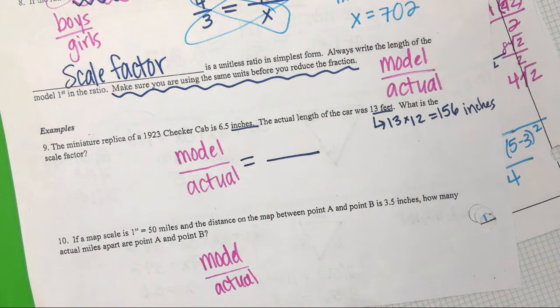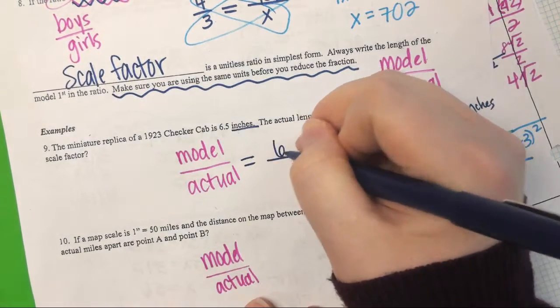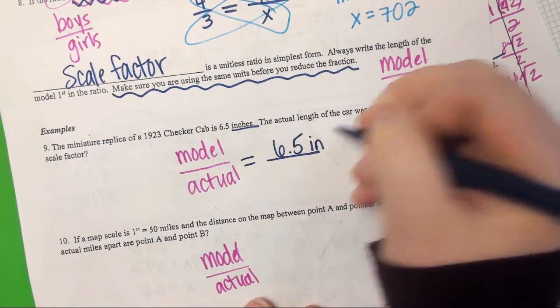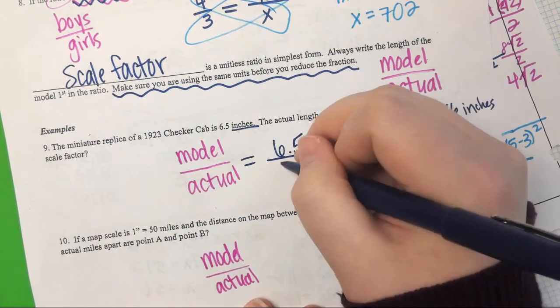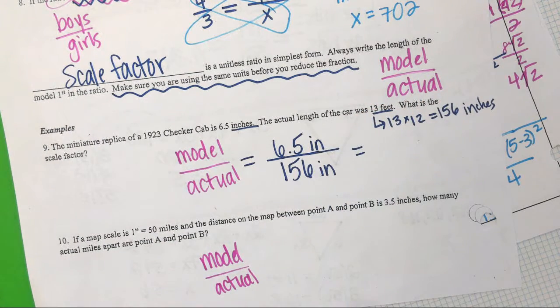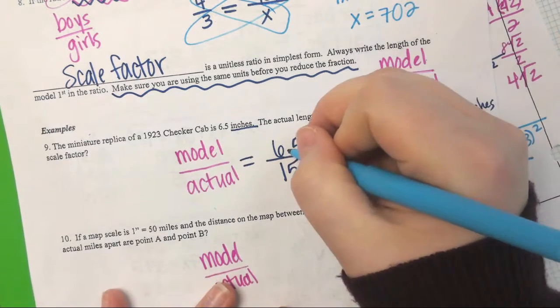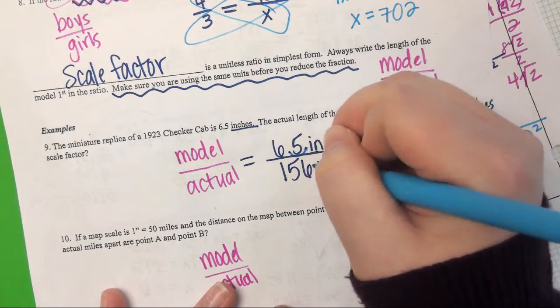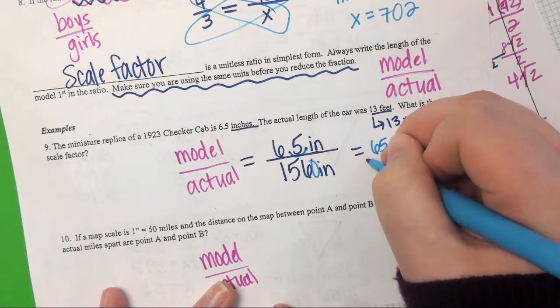Okay, so the model was how long? 6.5 inches. And the actual is, we just calculated, 156 inches. And then, obviously, since we have started off with decimals, I would be okay with a decimal. You could move this over one and have 65 over 1560.